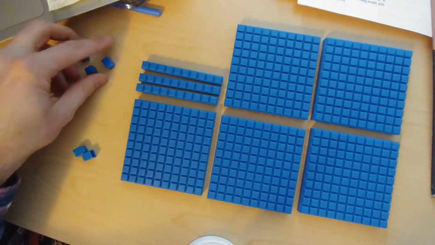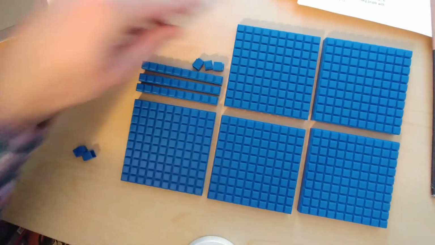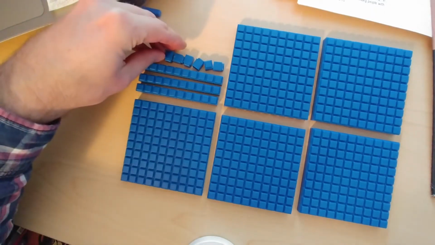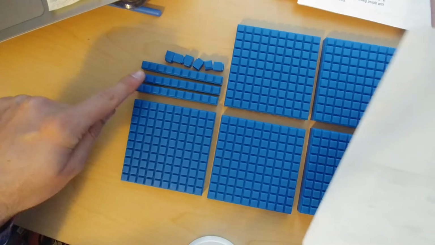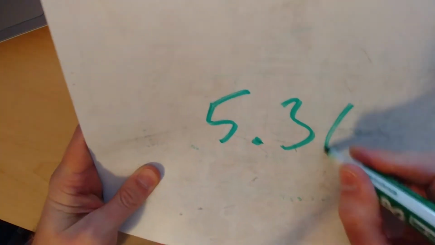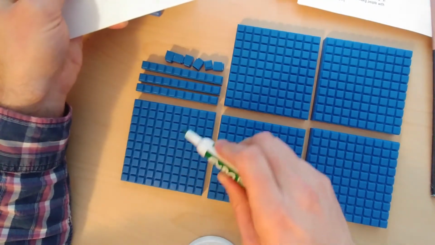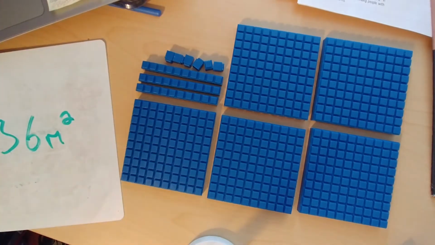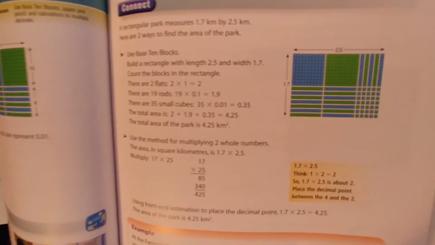But I could also use these little pieces, and I could extend my patio like this. I now have 5 meters, 3 tenths, and 6 hundredths. It's more than 4, but it's less than 6. So as you can see, you could do many different variations as you go throughout.